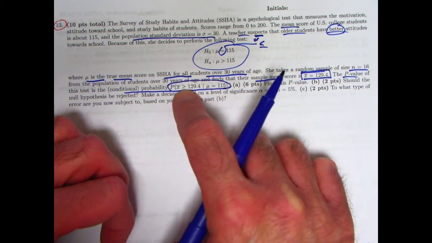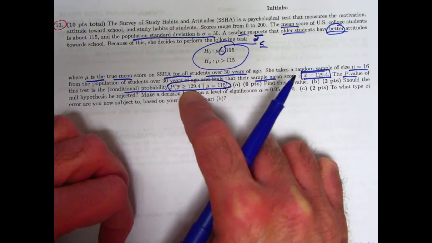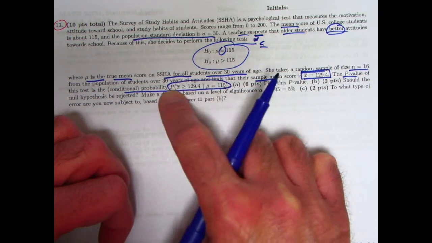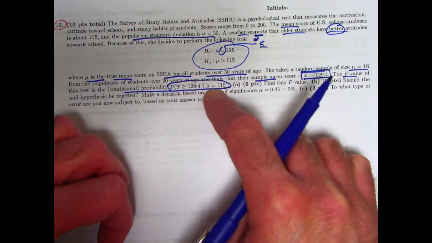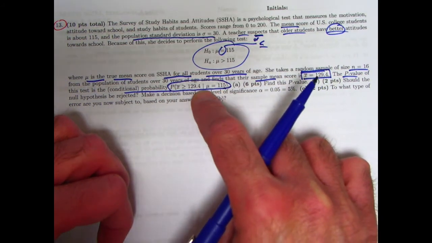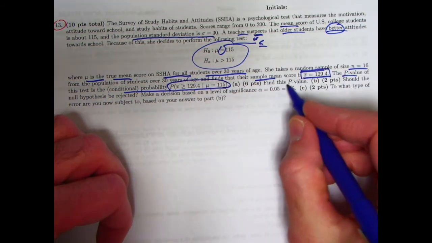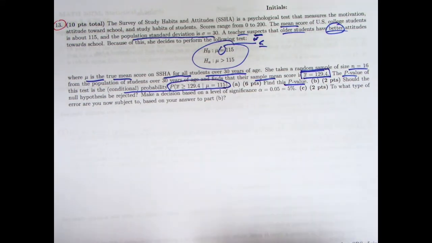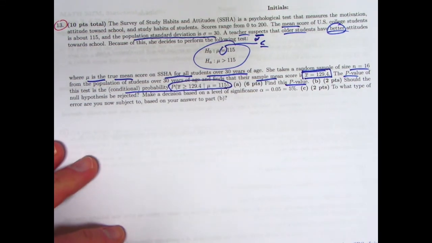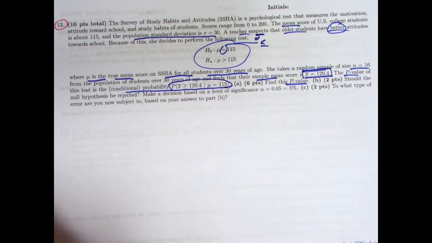All right, so that is this probability, because we got a sample mean of 129.4, so as extreme or more extreme means x bar is bigger than or equal to 129.4. Find the probability of that happening when you assume the null hypothesis is true. Given, the vertical line means given that, mu equals 115. That's going to be the p-value. All right? Let's go ahead and do that. We can answer parts B and C pretty quickly.